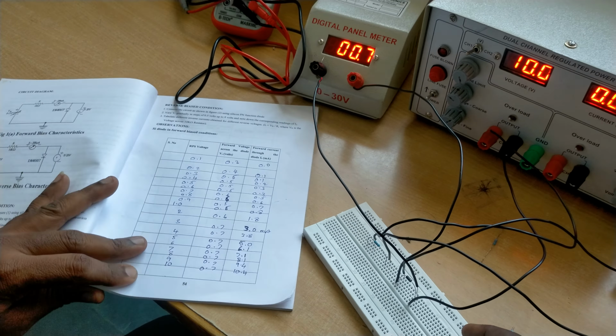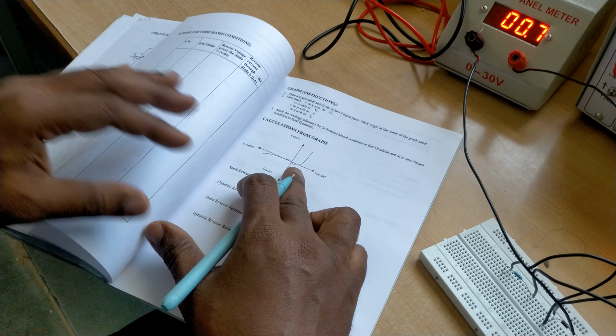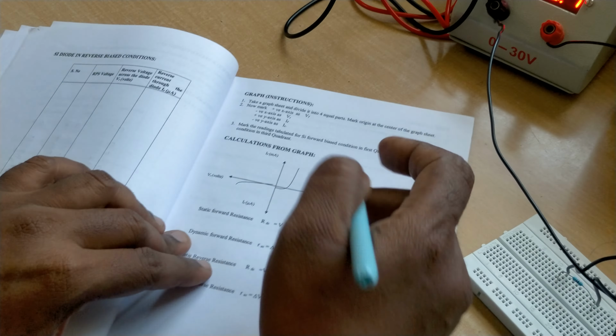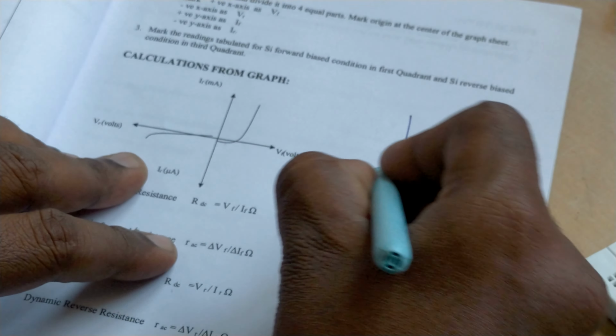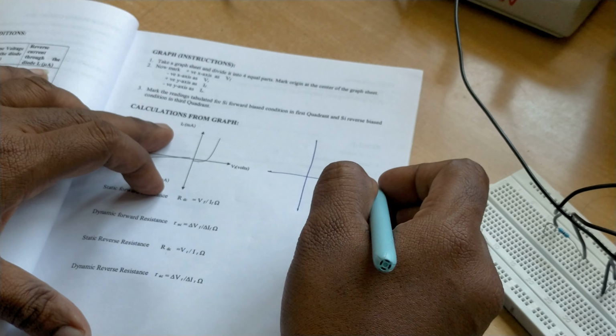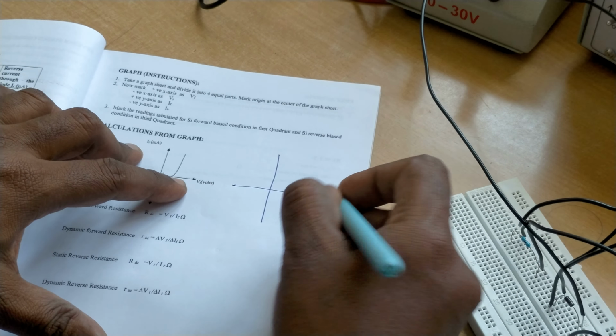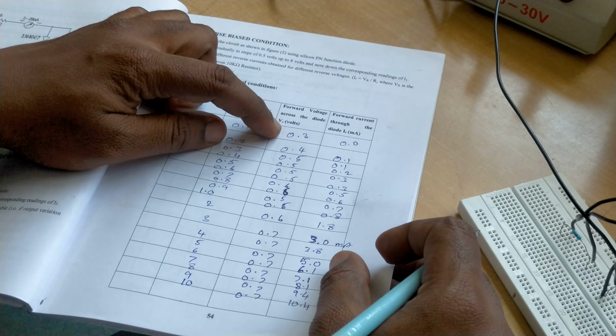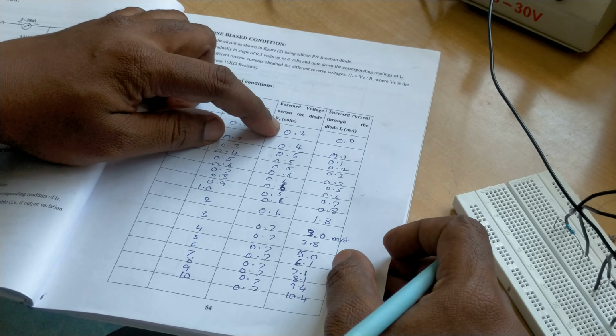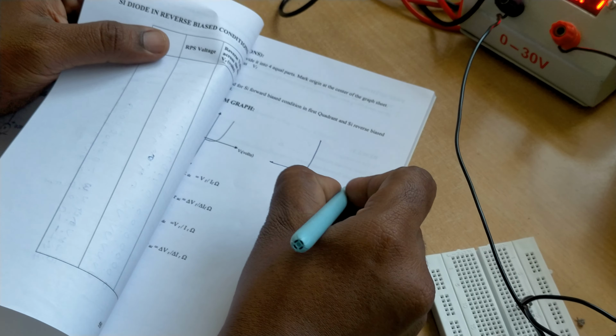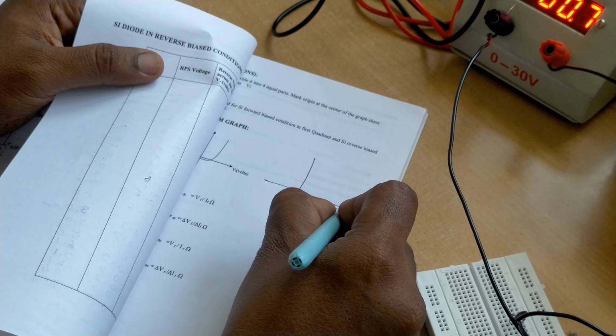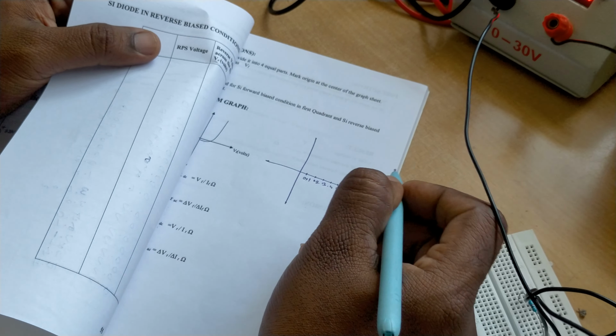Next we have to plot the graph. So for plotting the graph, till now we have done forward bias. We are taking x-axis as forward voltage. So forward voltage means 0.3 to 0.7. So what we can take 0.1, 0.2, 0.3, 0.4, 0.5, 0.6 and 0.7. So up to 0.7 you can take.